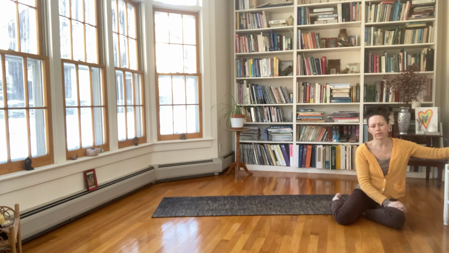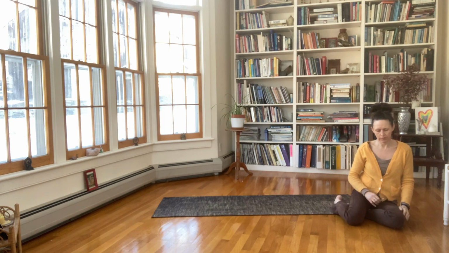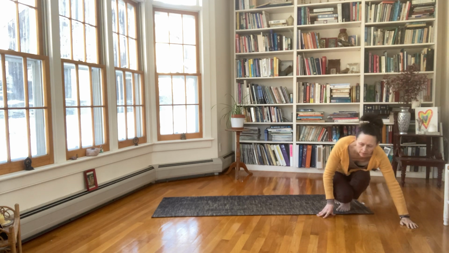Releasing all of the physical work. Keeping the attention centered within the body, particularly along the length of the spine. And let the attention rest at each one of those chakra points in turn.